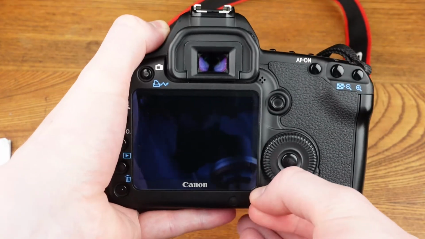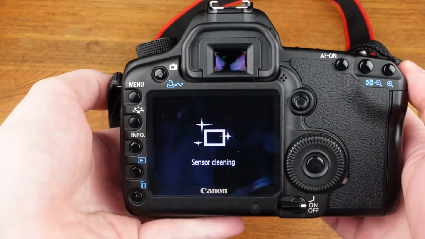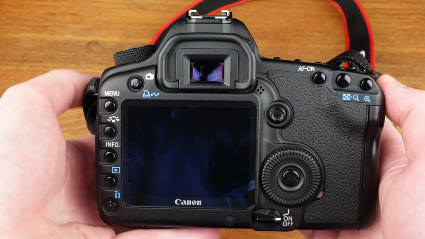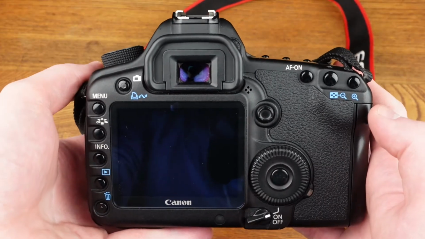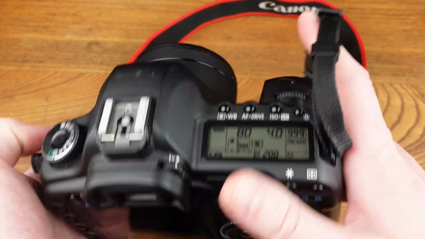The camera has two on positions. The on position turns the camera on but leaves the quick control dial locked. The position with the line unlocks the quick control dial.